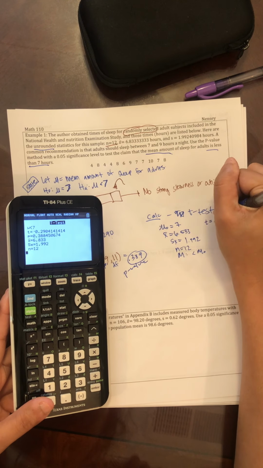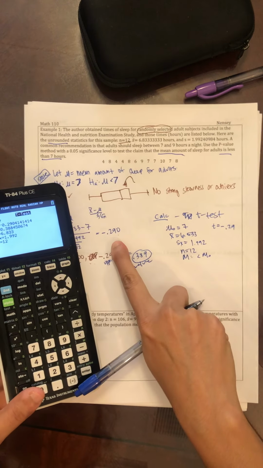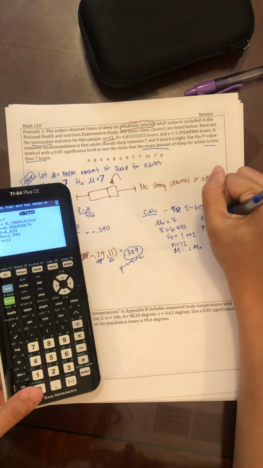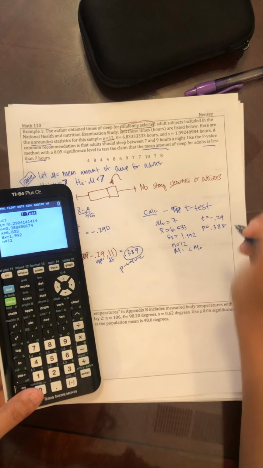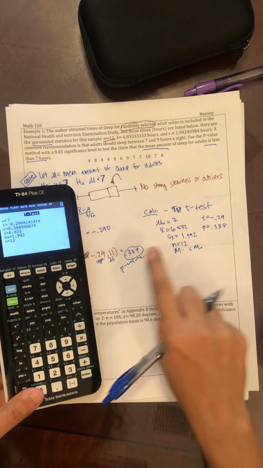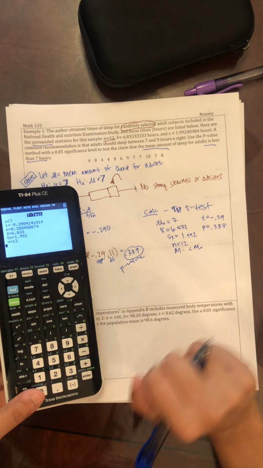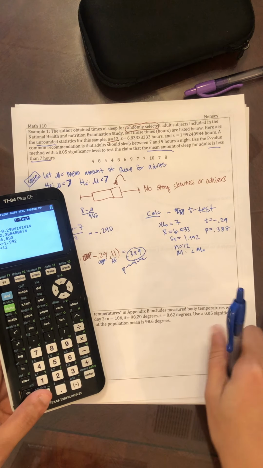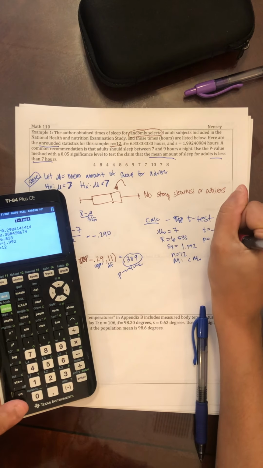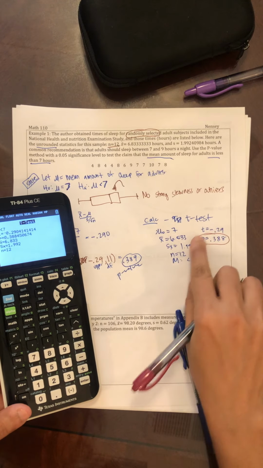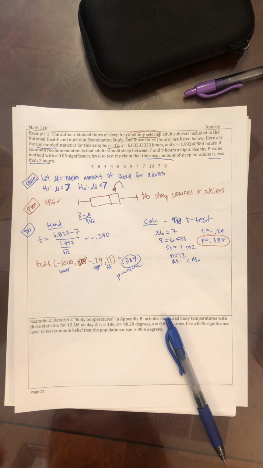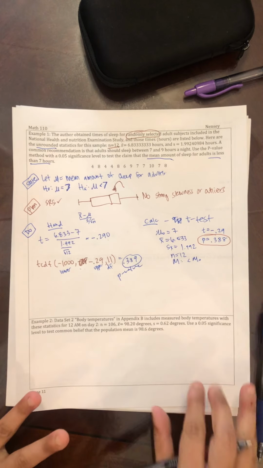So I got t to be negative 0.29, which is exactly what I got here. And our p-value to be 0.388, which is very close to what I got over here. Our x bar is already written. Our s sub x is already written, and our n is already written. Okay, so I pretty much did the same thing, except one's by calculator, one's by hand, and you get very close to the same answer. Okay, and if you do it either way, you're going to get the same answer.